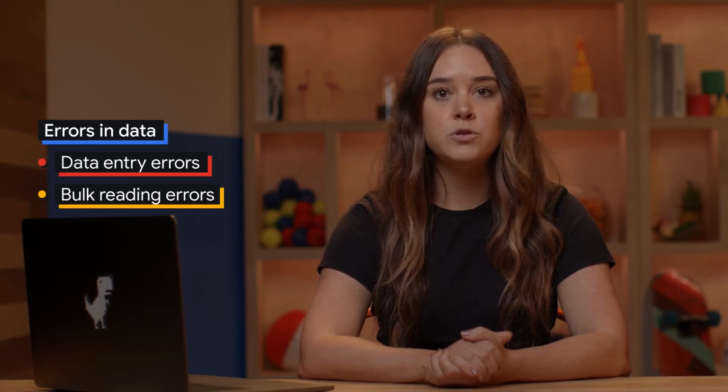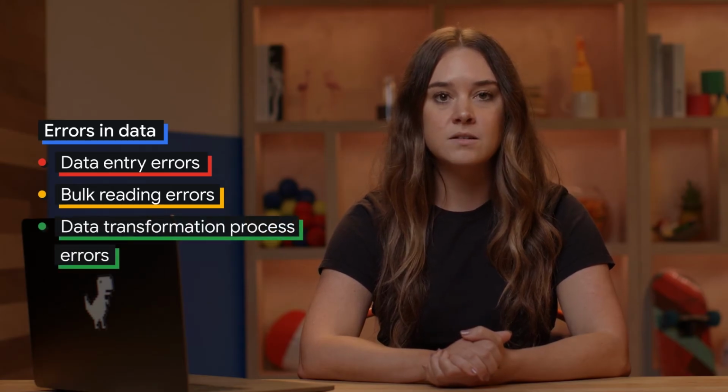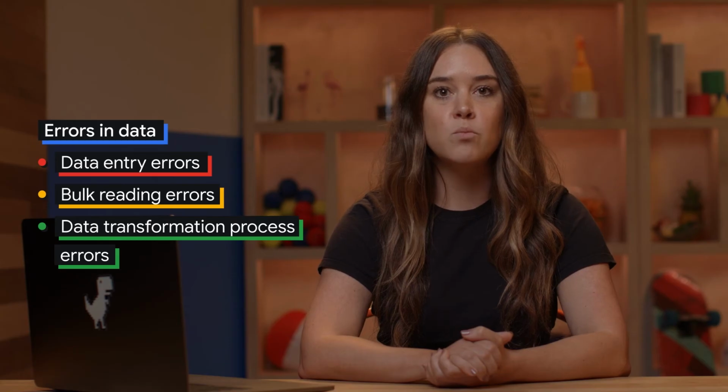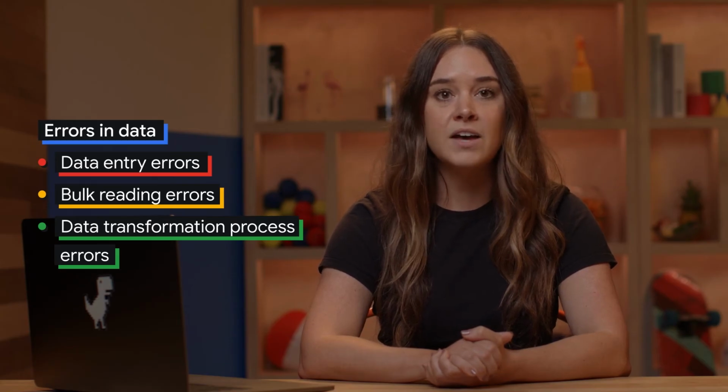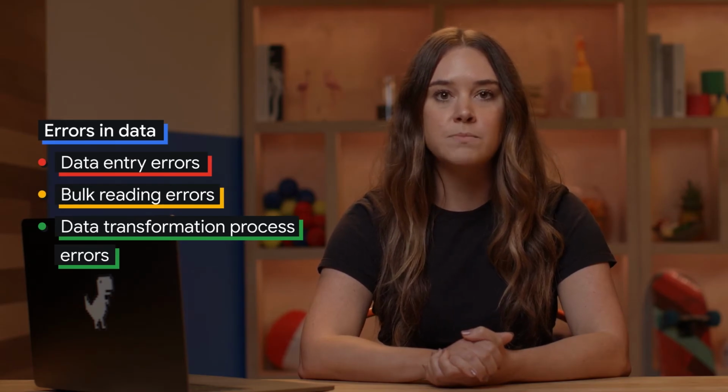Errors can also be introduced during the data transformation process. For example, converting data from one format to another can introduce errors like incorrect data types, missing values, and incorrect formatting. Likewise, using the wrong aggregation method can cause misleading results. If these errors aren't caught before the data is stored and assessed for analysis, mistakes can end up in the data used for reports and dashboards. And this can compromise the integrity of the data used for decision-making.